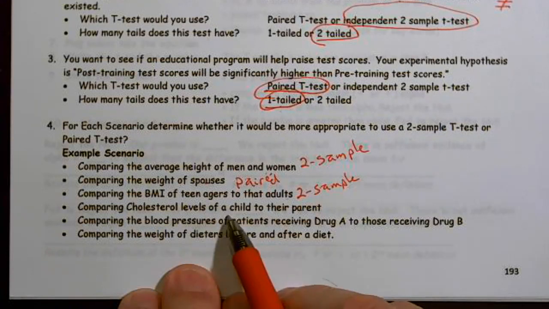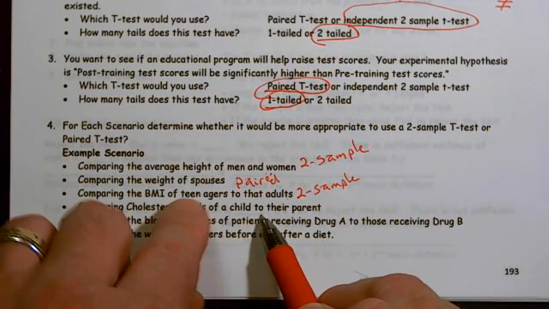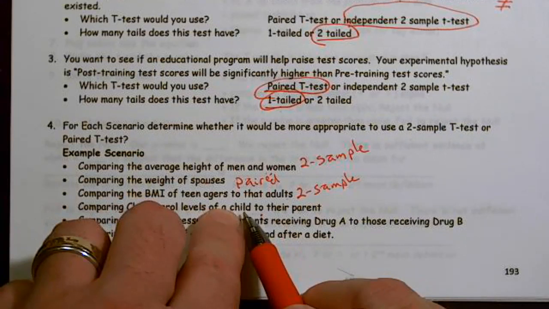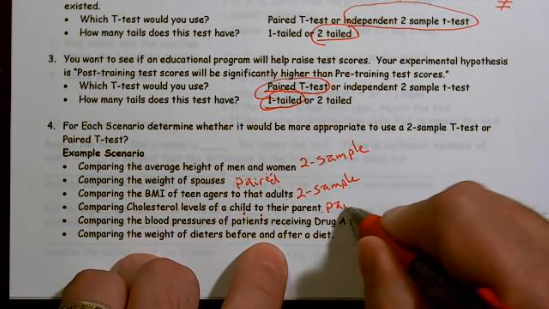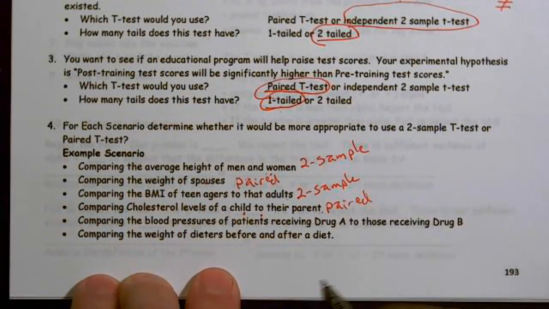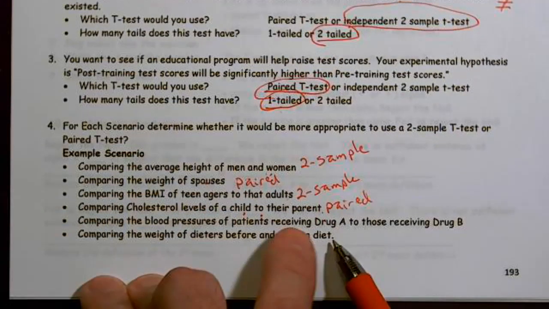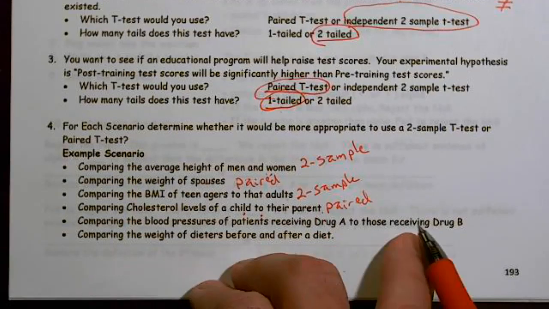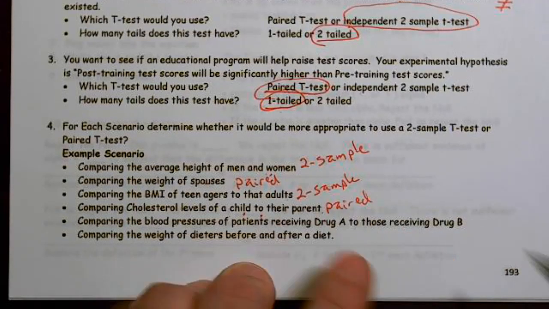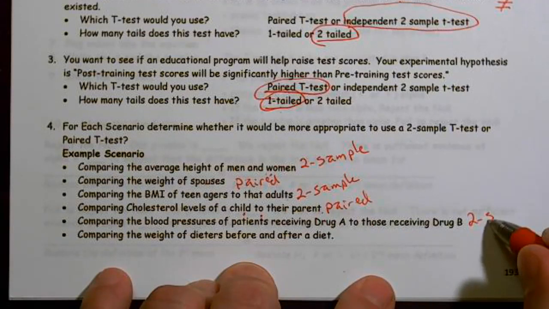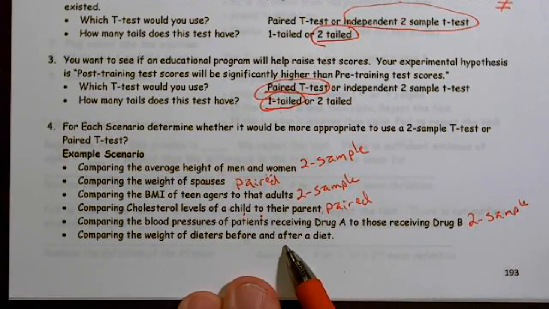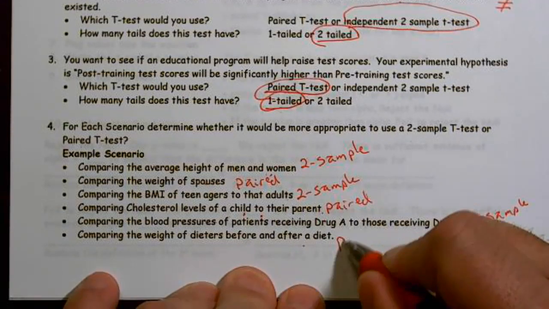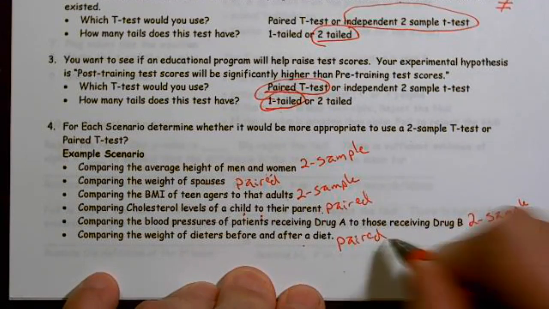Comparing cholesterol levels of a child to their parent. So we have a pairing. We're measuring the child and comparing it to the parent. So this is a paired t-test. Comparing the blood pressure of patients receiving drug A to those receiving drug B. Once again, two groups. So this makes this two-sample. Comparing the weight of dieters before and after a diet. They're measured twice. So that makes this a paired.